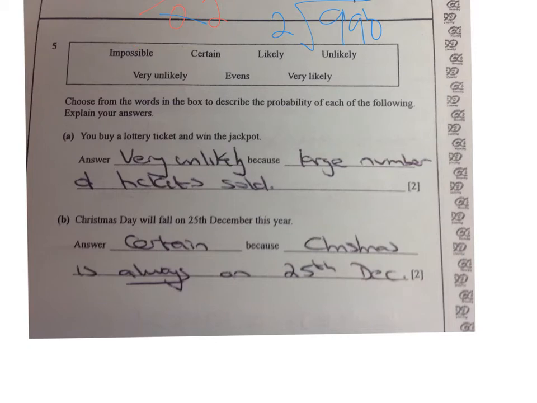Okay, you buy a lottery ticket and win the jackpot. Well, it's not impossible, it's very unlikely because a large number of tickets are sold. You've got to put an answer in. There's a large number of tickets sold, many people buy tickets, you just can't write very unlikely. Christmas Day will fall on the 25th of December this year. Well, that's absolutely certain because Christmas always is on the 25th of December. Again, you need a valid reason for that.